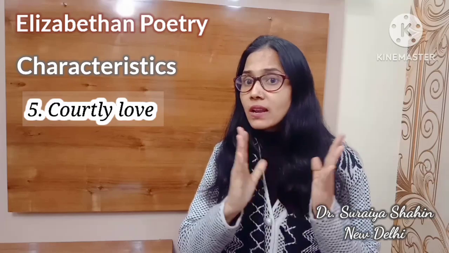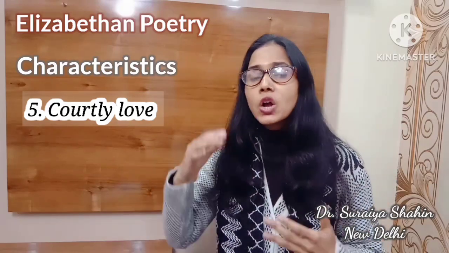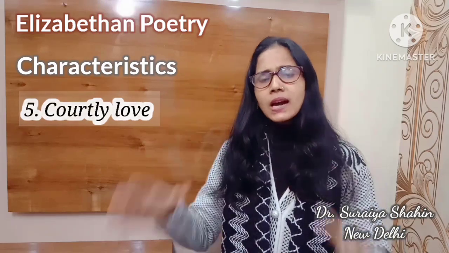Clear? The next and last characteristic is courtly love. We find courtly love in Elizabethan poetry. In their poetry, we see the lover serving a beloved with devotion, similar to serving a deity or goddess, which remains a common theme in courtly love poetry. Okay, so these are the characteristics of Elizabethan poetry.